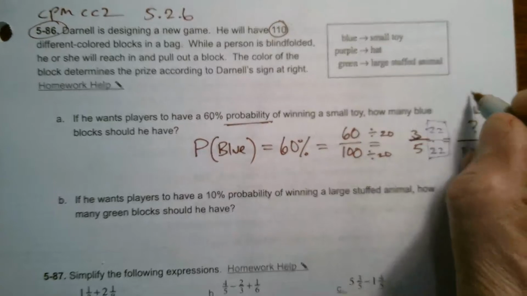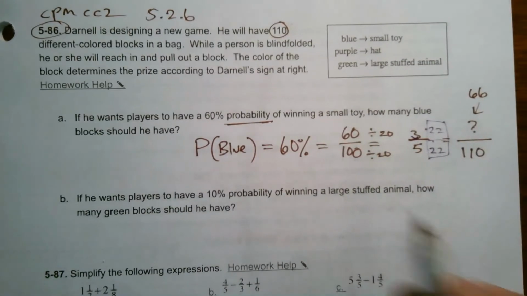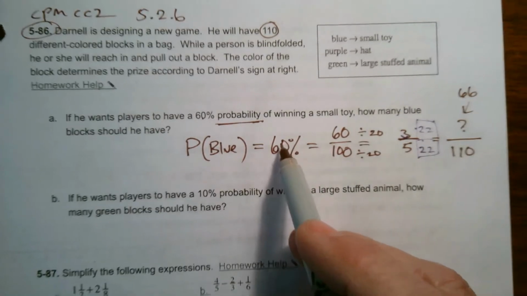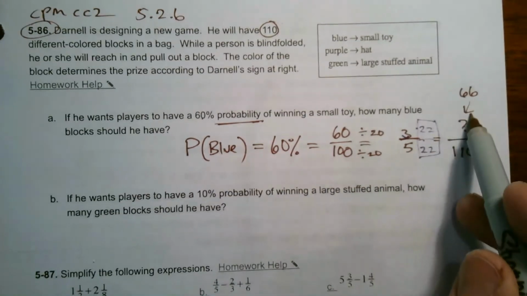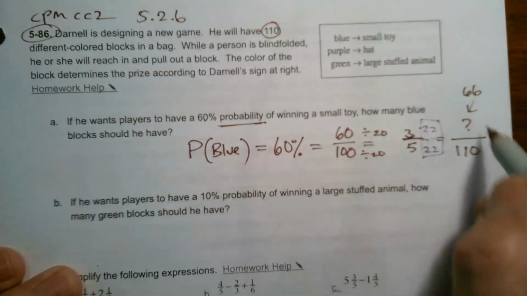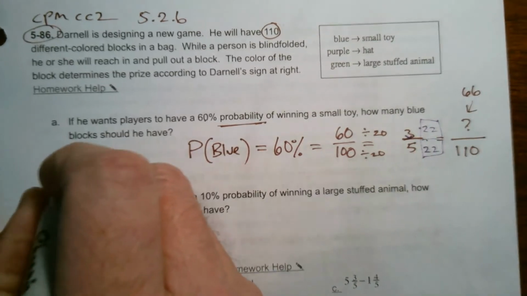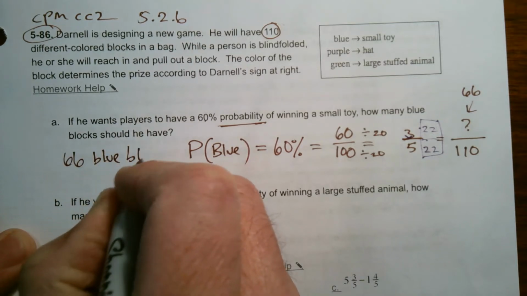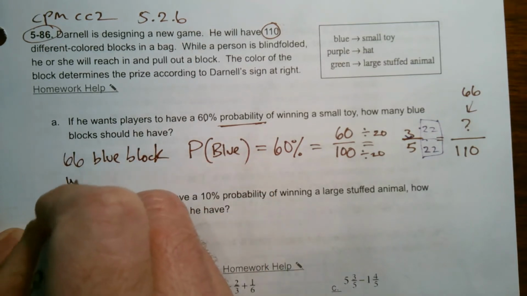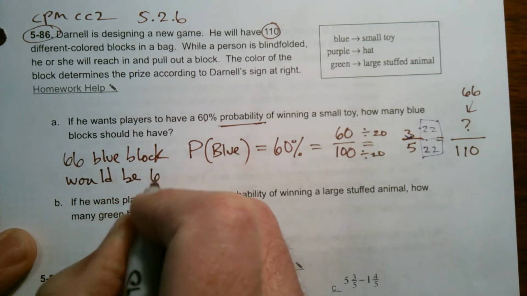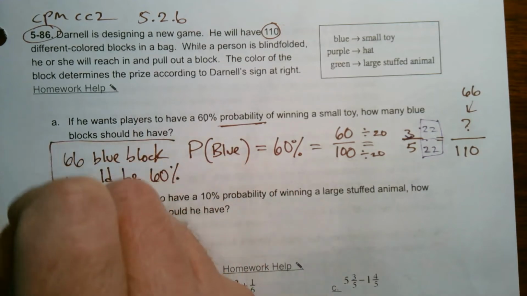So if I want exactly a 60% chance of getting blue, then there has to be 66 out of 110. That's my answer right there. How many blue blocks? 66 blue blocks would be a 60% probability.